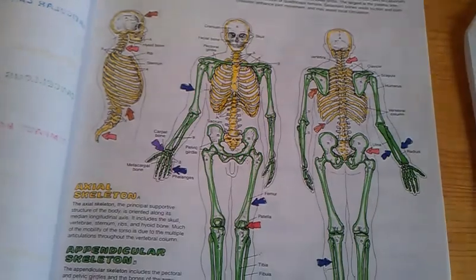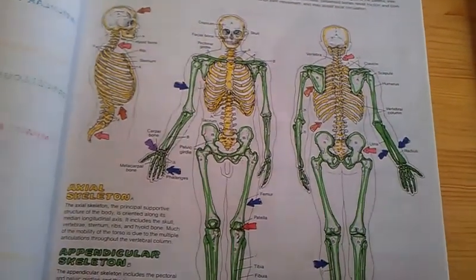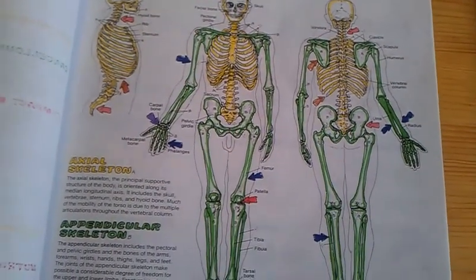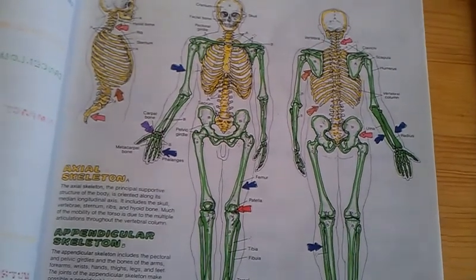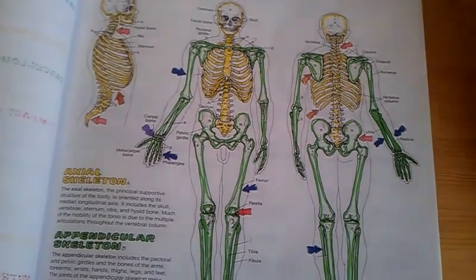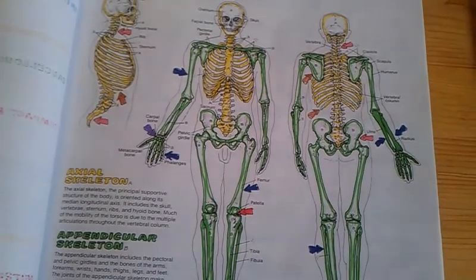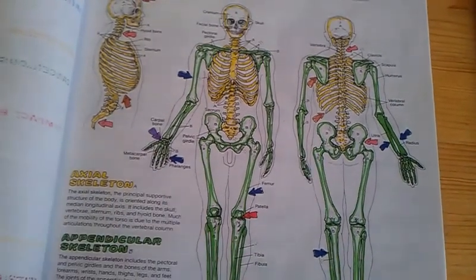The bones are divided into 5 classes, or 6 classes. Even though they are so different, they are still classified into general classes. You have long bones, like the femur and the humerus. You have short bones, like the carpal bones in the wrist.